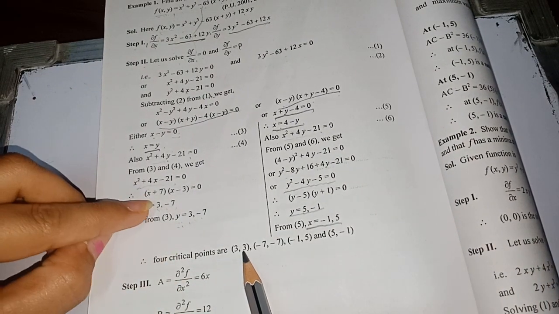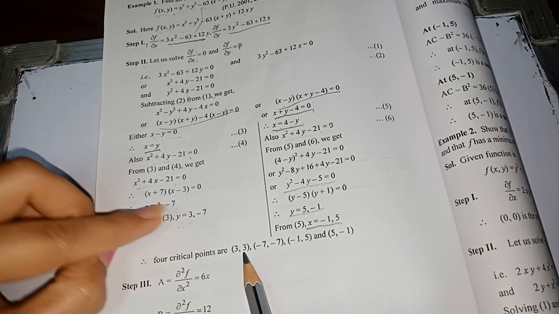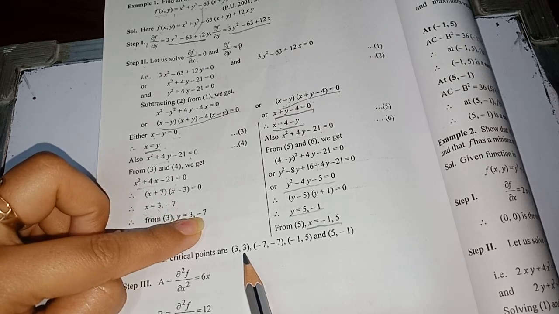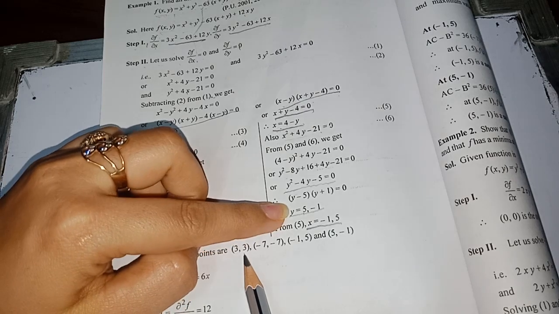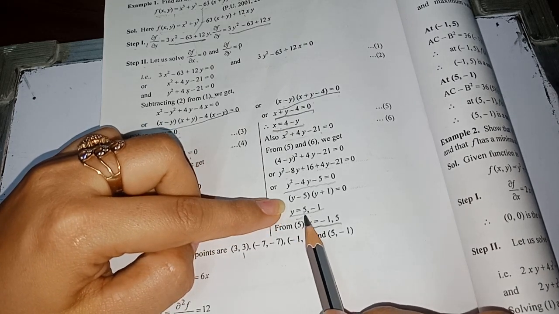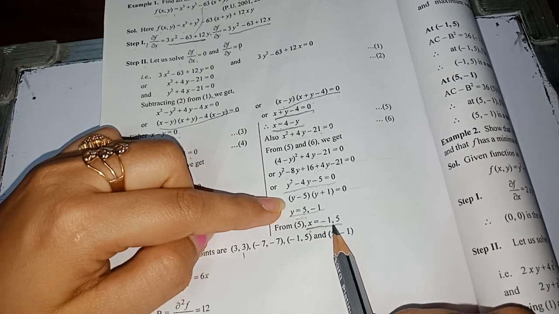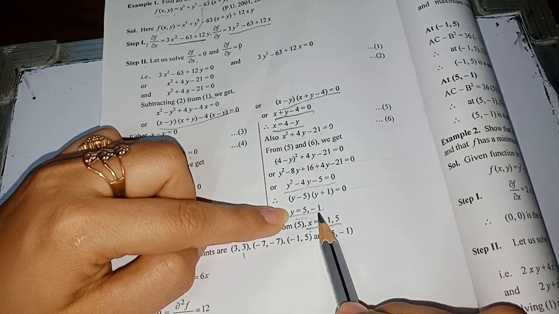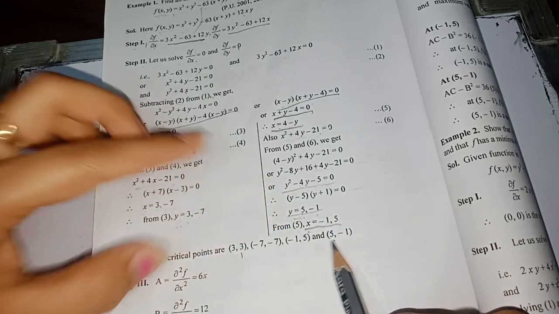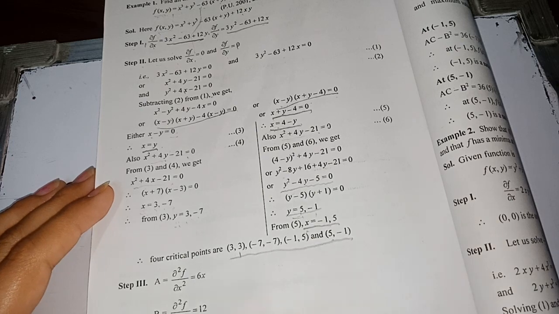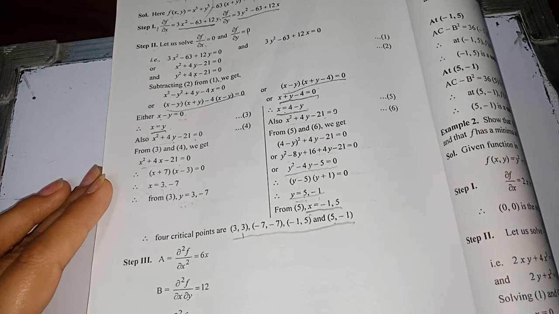First critical point is when x is 3, y is 3. x is minus 7, y is minus 7. Similarly, when y is 5, x is minus 1. When y is minus 1, x is 5. So we get 4 ordered pairs.